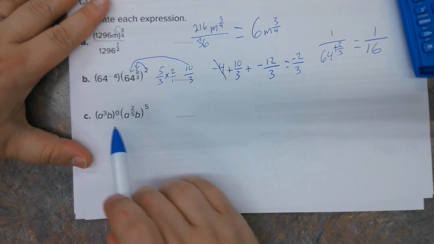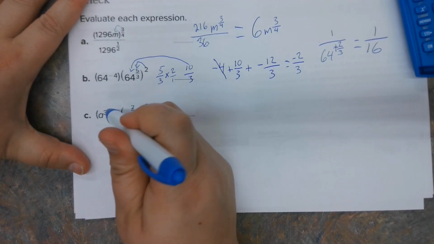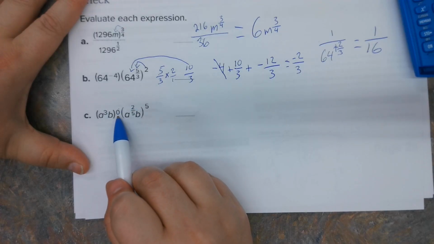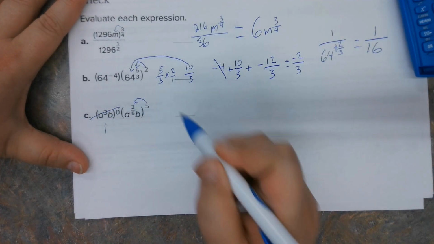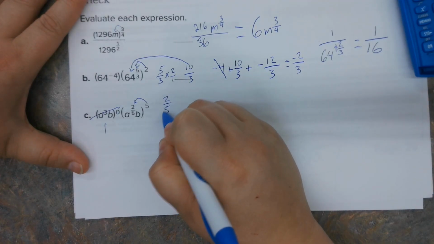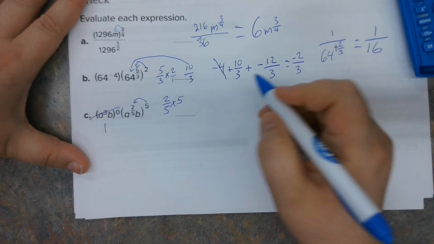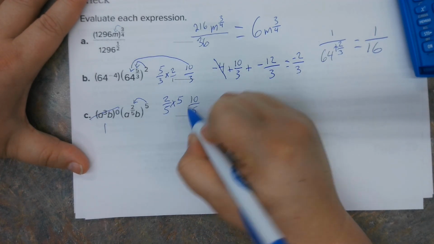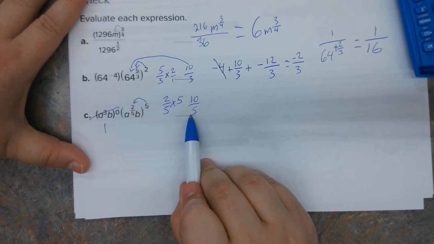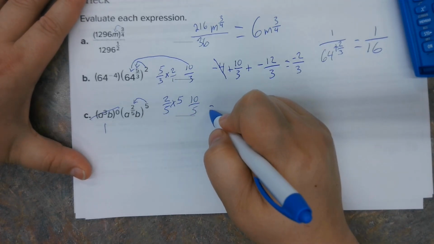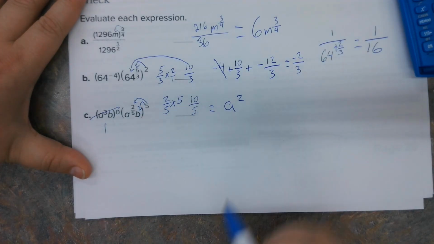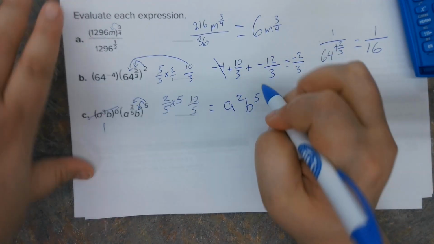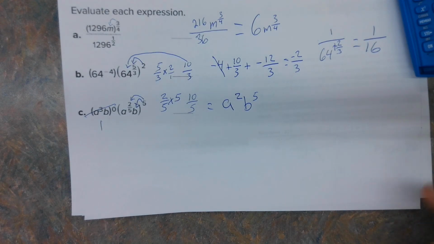One more. This whole thing is 0. So the exponent of 0, so it turns into 1. I need to multiply by 5. So 2/5 times 5 is going to be 10 over 5. Well, 10 divided by 5 is 2. So this is going to be a to the 2nd. And then the b gets the exponent of 5 too, so it's b to the 5th. That one was actually really easy.